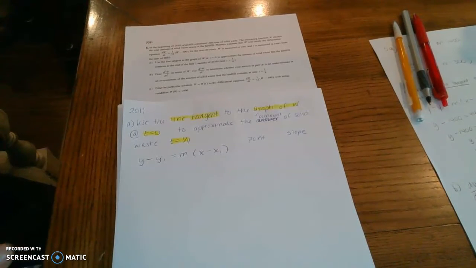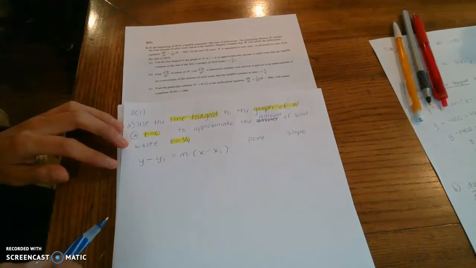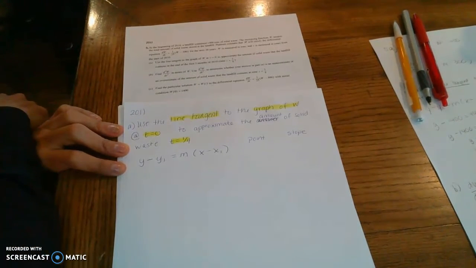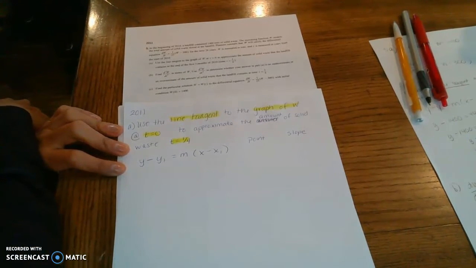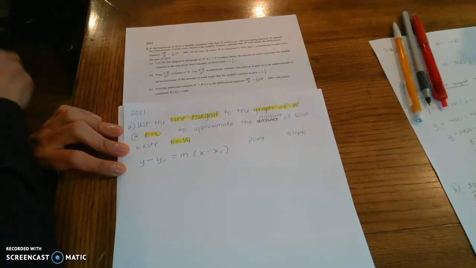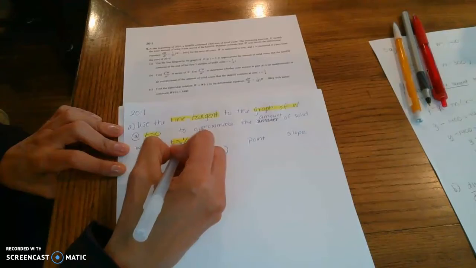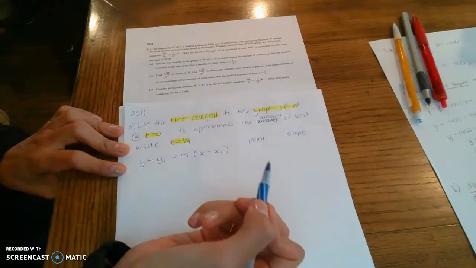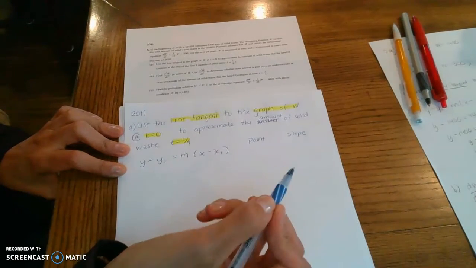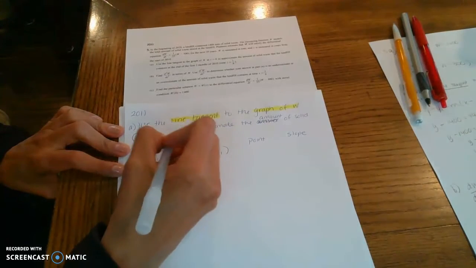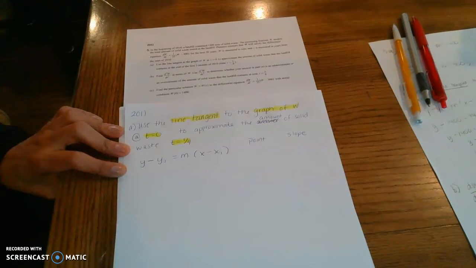All right, so I'm going to go over 2011 number 5 of that AP packet that I gave out on Monday. I just kind of broke it down on this piece of paper just to highlight it. Part A says, use the line tangent to the graph of W at t equals 0 to approximate the amount of solid waste at t equals 1/4. I'm not going to use t equals 1/4 until after I've found my equation of the tangent line, and then I would use that equation of the tangent line to approximate the value.